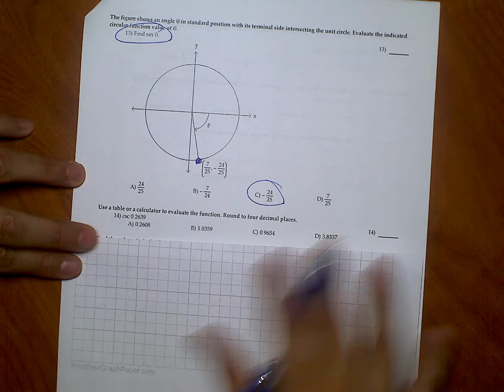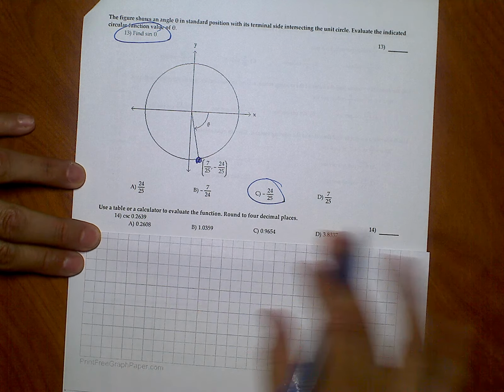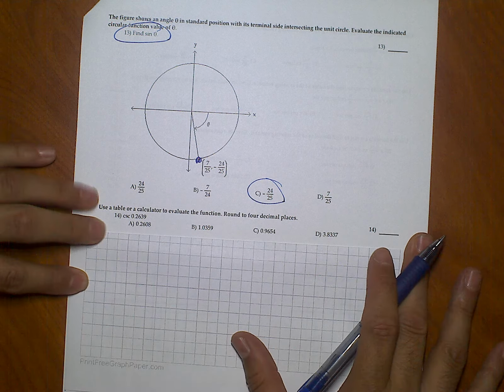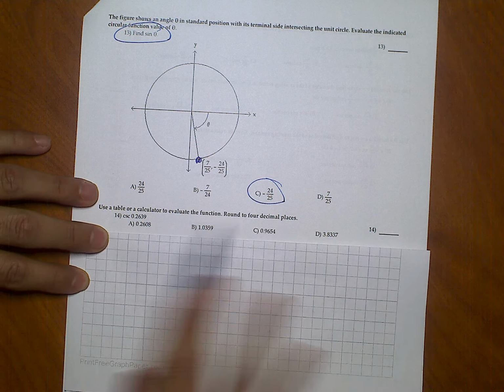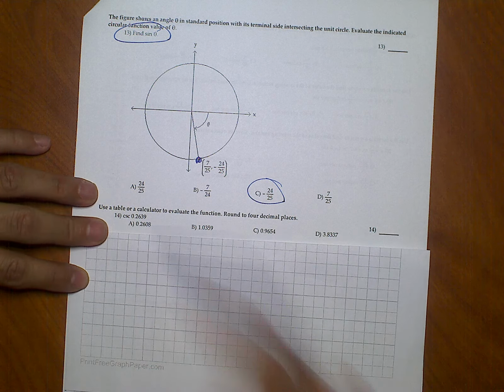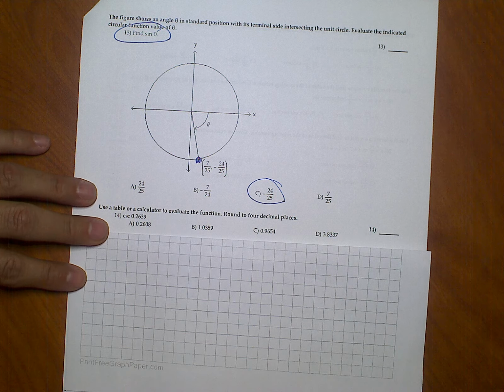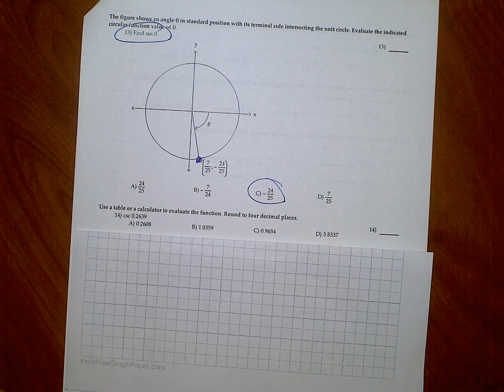So now, use a table or calculator to evaluate the function. Round to 4 decimal places. Our calculator will do these for us, so all you have to do is enter that into the calculator. Now, before you go pushing buttons, what mode are we using? Radian. Everything in this chapter is in radian, except for when we're converting from degree to radian and radian to degree. Everything else is radian, so you need to make sure the calculator is in radian.